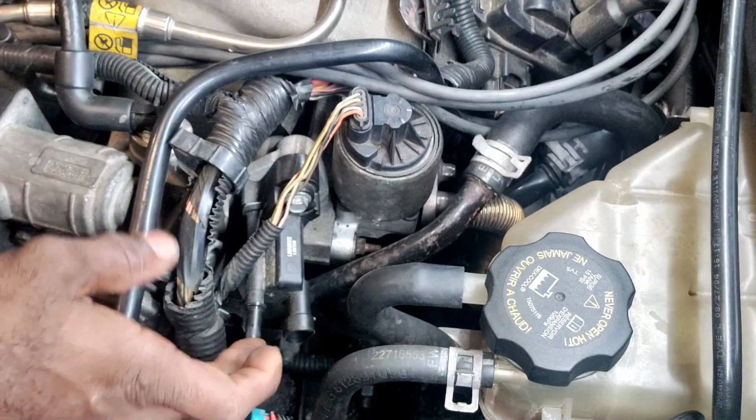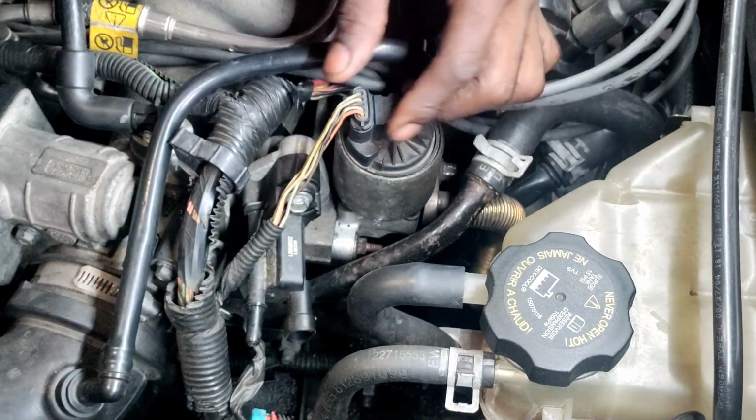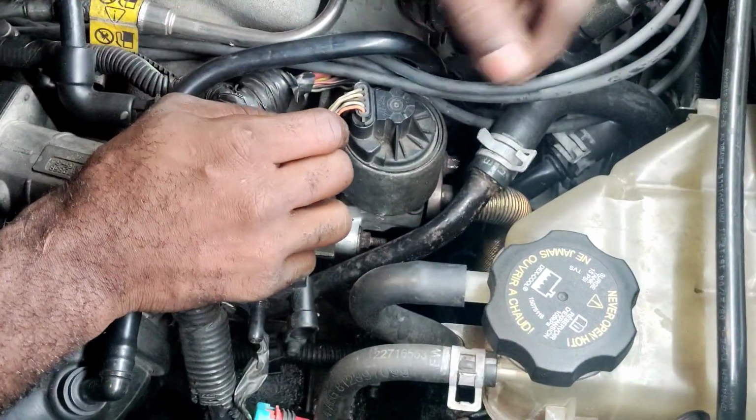Like I say, usually that's what the cause is, but I don't know specifically. It could be just the gas cap. It needs to be pressure tested. It's a bad oil leak.